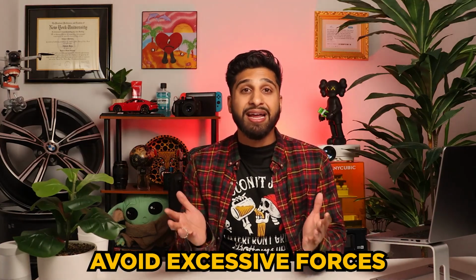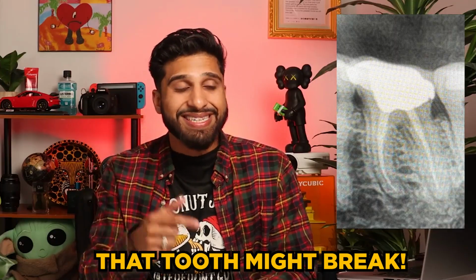Although the tooth exhibited slight mobility, I exercised caution and avoided applying excessive forces, thinking, wait a minute, it's a root canal treated tooth. This tooth might actually break on me. And guys, you can always get a great feeling of how locked in that tooth is in the bone just by gently applying some forceps on it and feeling it out. You gotta listen to those teeth when they're talking to you. But if this is hard for you right now, don't worry. This intuition comes with practice, so never force anything.